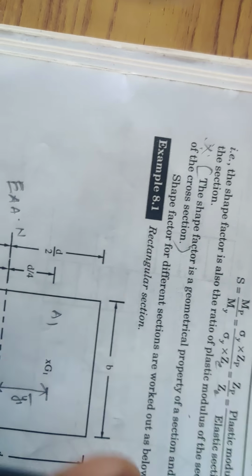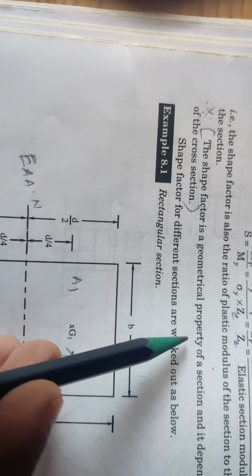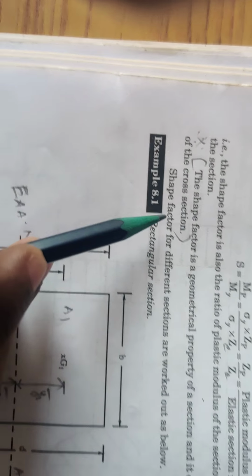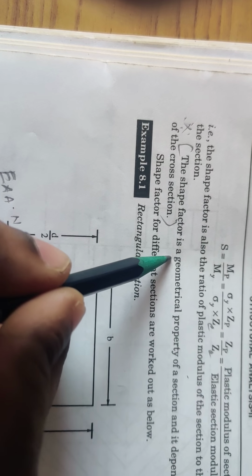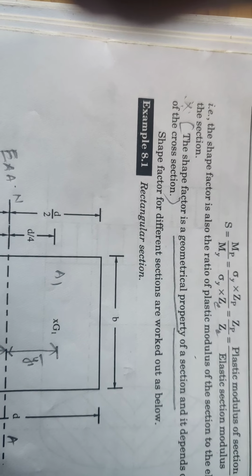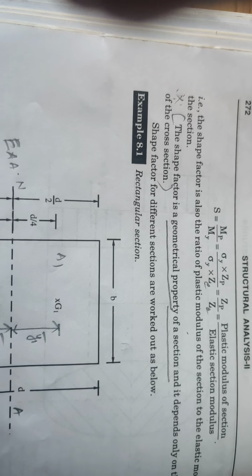Okay, third definition, the shape factor is a geometrical property of a section and it depends only on the shape of the cross section. So it is a geometrical property of the section. Shape factor is a geometrical property of section. It depends only on the shape of the cross section.